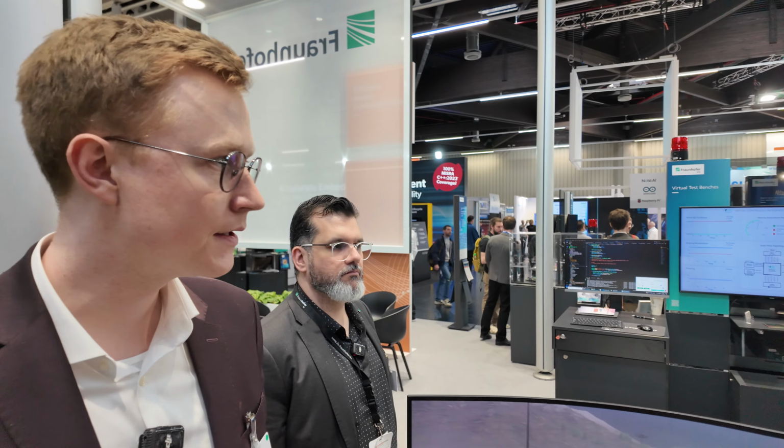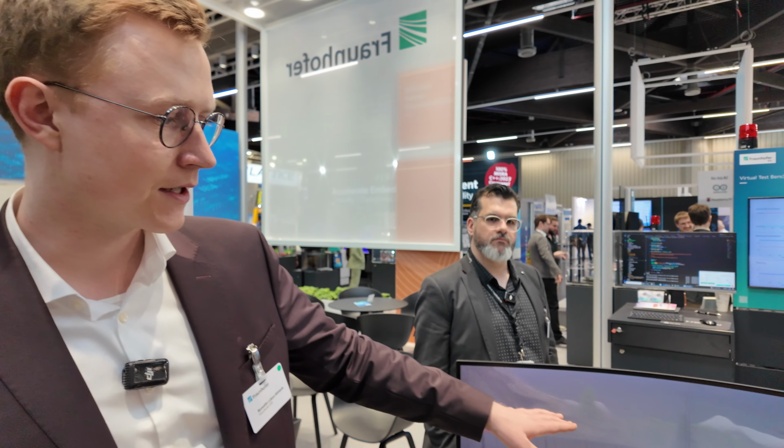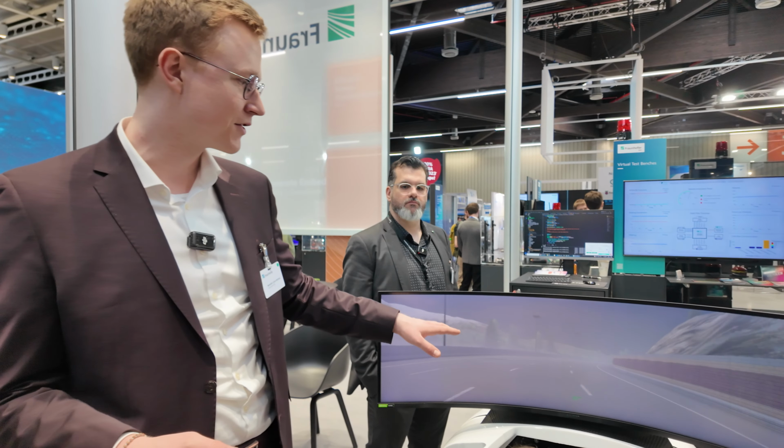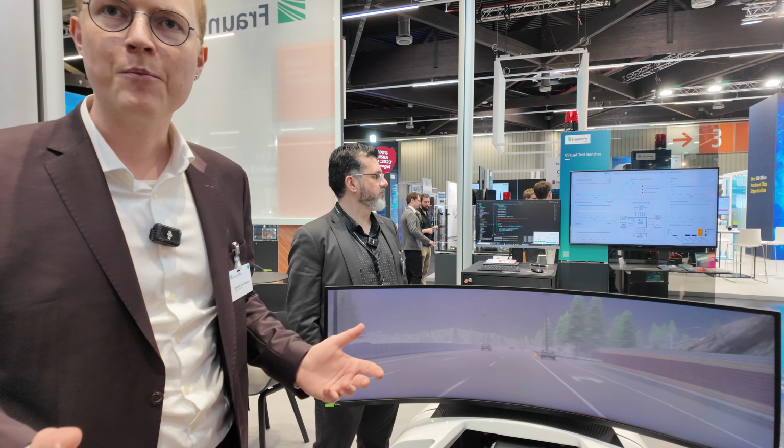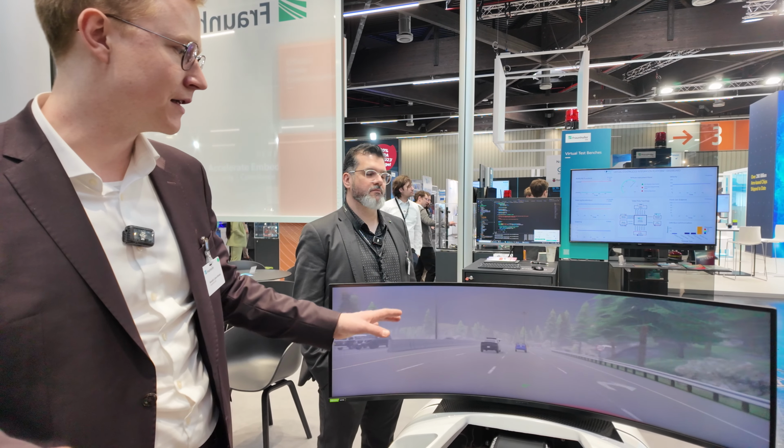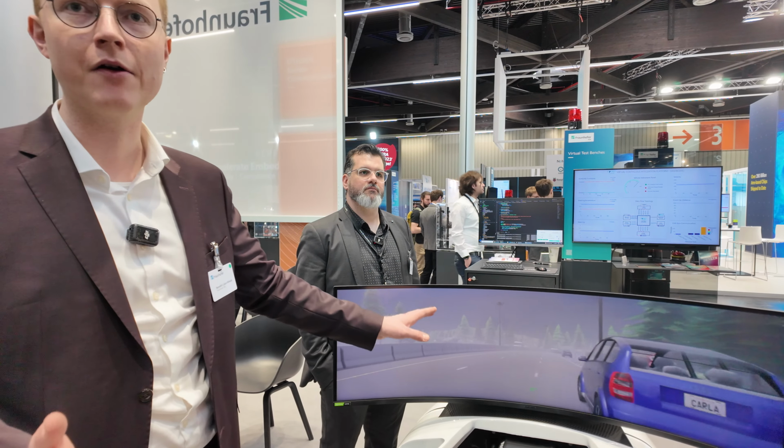What's the advantage of doing everything virtually? The advantage of testing virtually is that it saves a lot of time and cost for the development. We have seen just right here that we had a small crash and the vehicle starts to accelerate without the driver really doing anything, and we have a very tough crash.